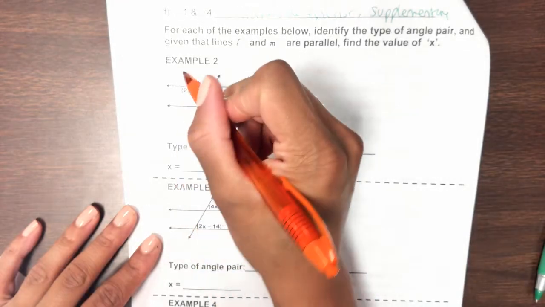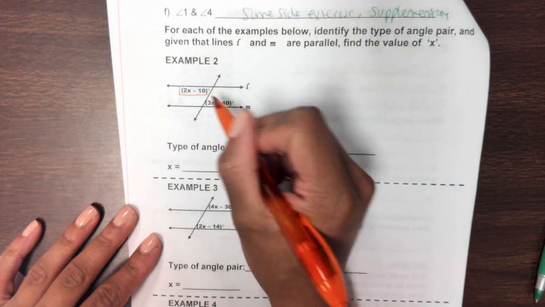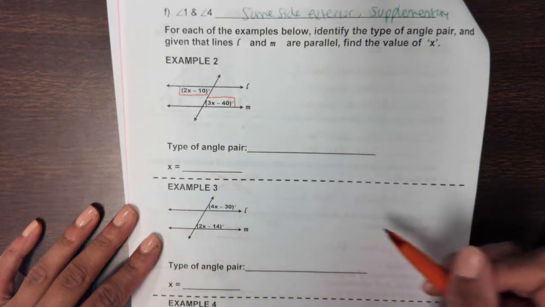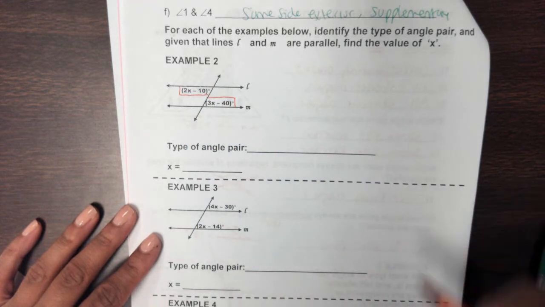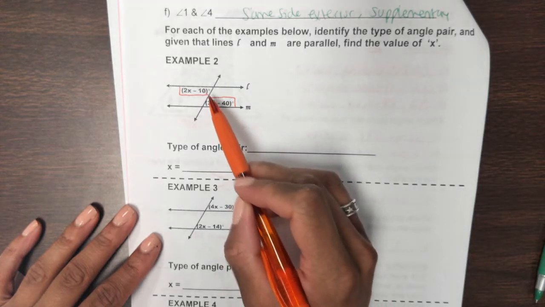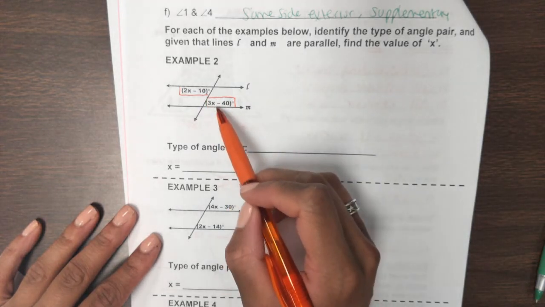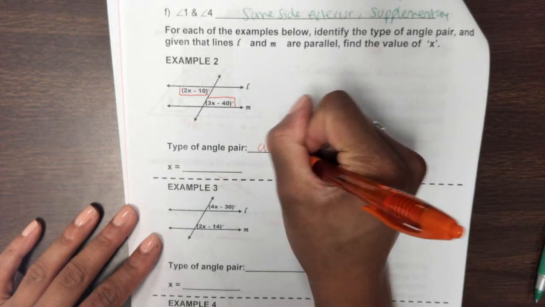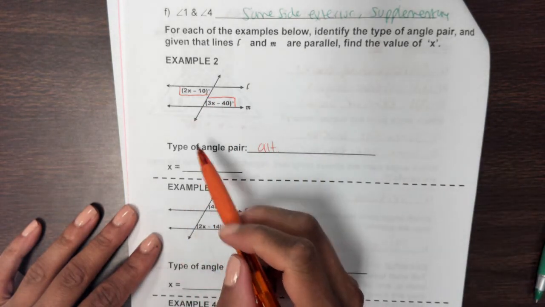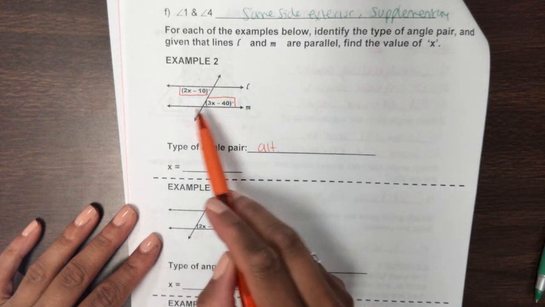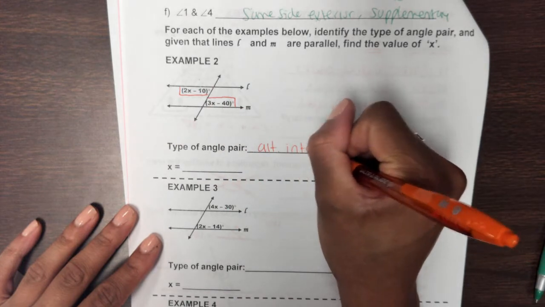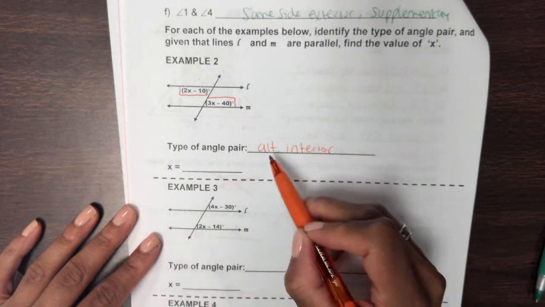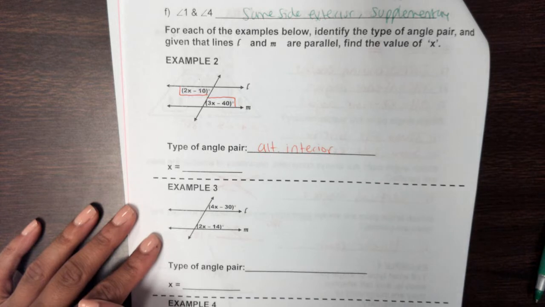So if I identify the type of angle pair, I have 2x minus 10 on one side, and then I have 3x minus 40 degrees on another side. So what type of angle pairs are these? They're definitely on the opposite sides of the transversal. So I think opposite, I think alternate. So I know they're alternate. But are they on the outsides or on the insides of the transversal? They're on the inside, so that means they're interior. And if I have alternate interior, do they equal 180 degrees or do they equal each other?